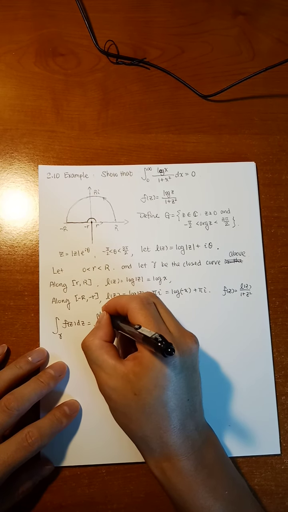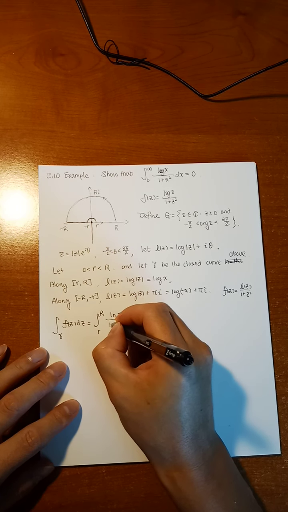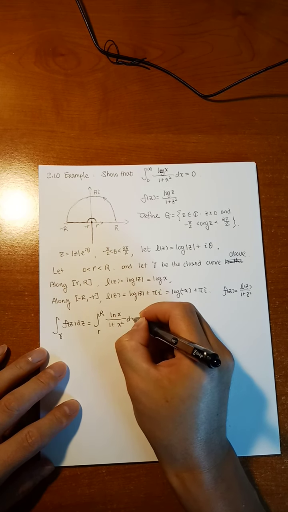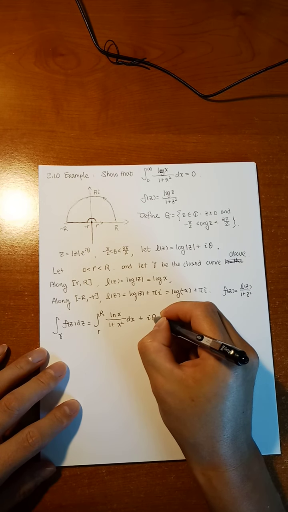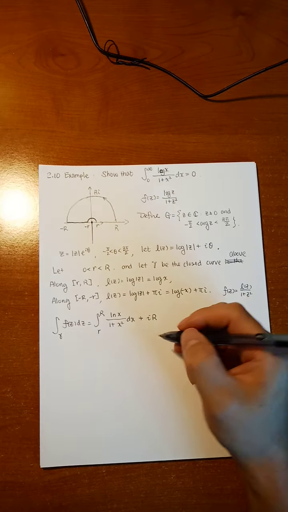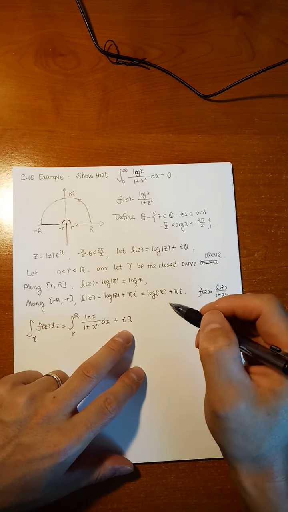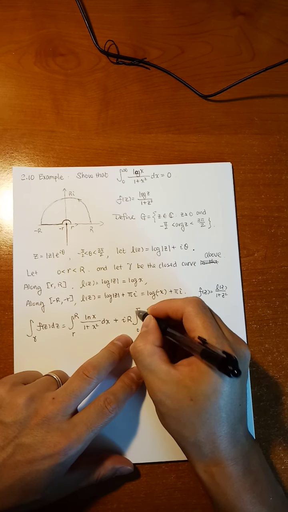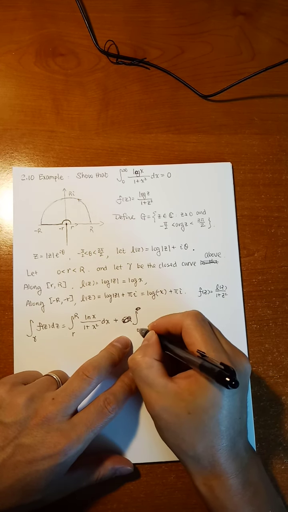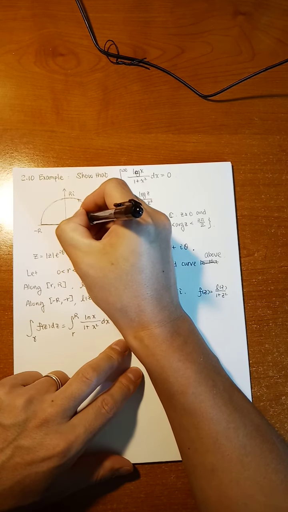From little r to capital R, log x over 1 plus x squared dx, plus I_R, which comes from the big semicircle gamma capital R. Let's check it.